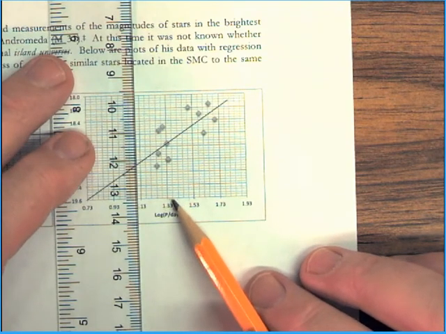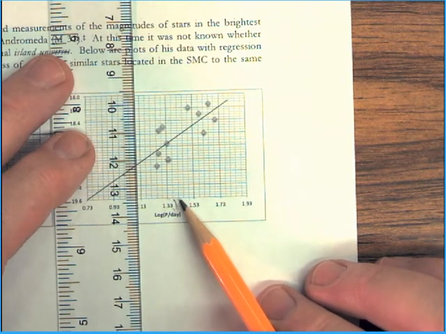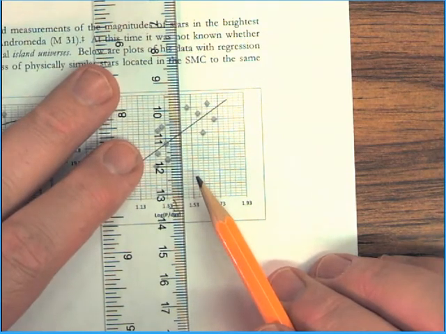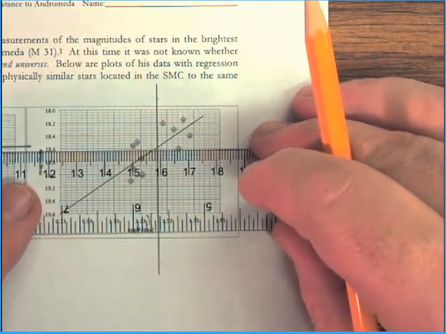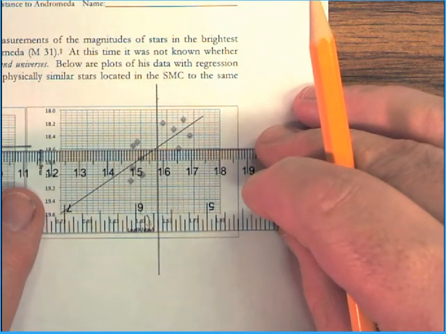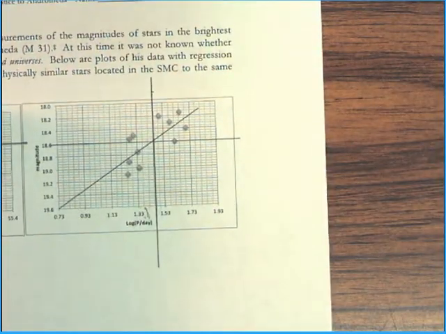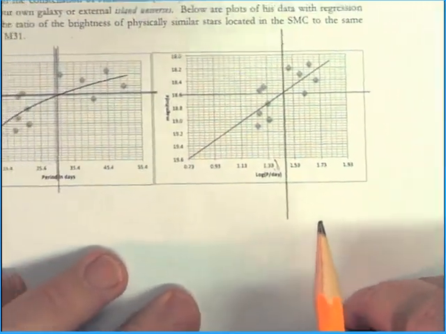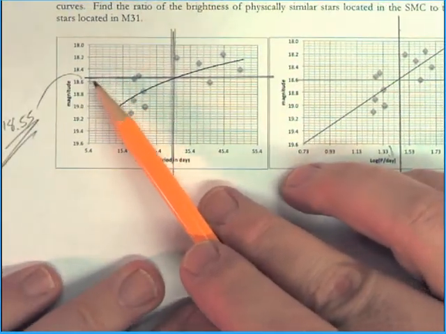Okay? And then we can take 2.5 from there, and we should be right around here somewhere. So you can tell that in one case we found it to be about 18.6, the other case to be 18.55.